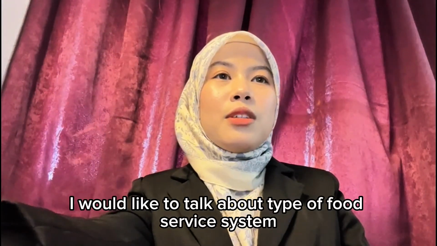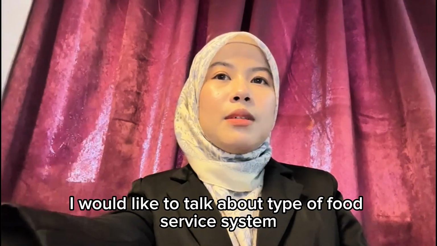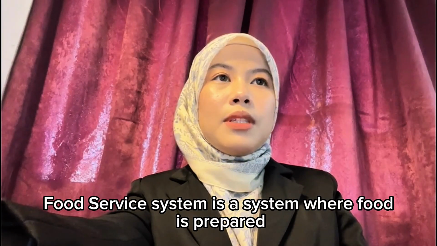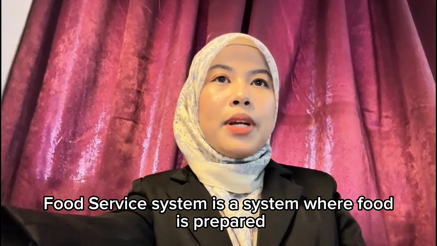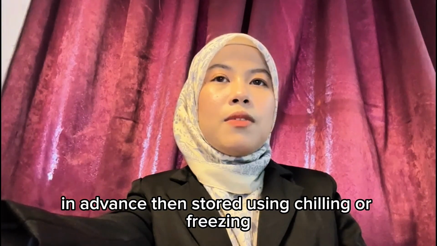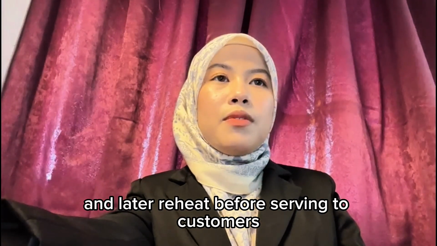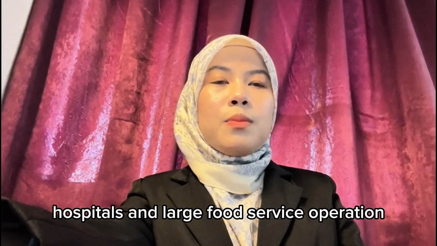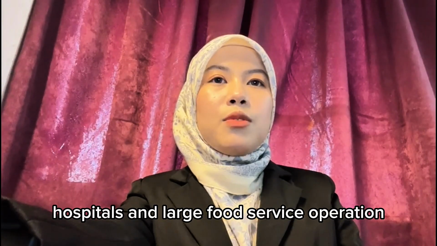Today I would like to talk about a type of food service system, which is the ready prepared food service system. The ready prepared food service system is a system where food is prepared in advance, then stored using chilling or freezing, and later reheated before serving to customers. This system is commonly used in hotels, cafes, hospitals, and large food service operations.